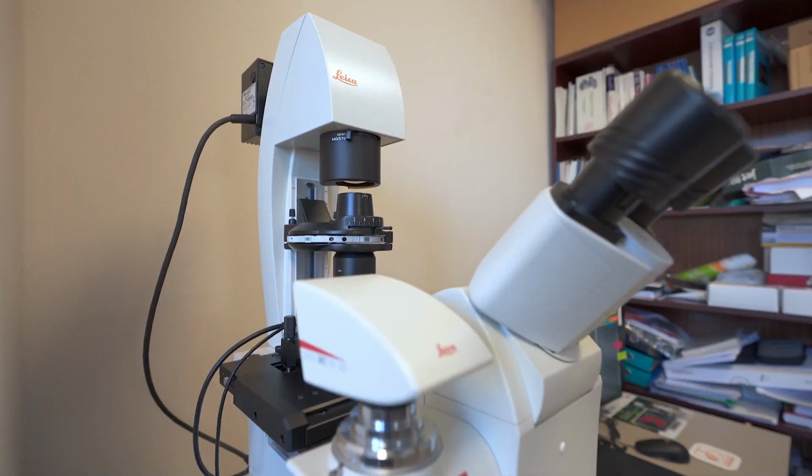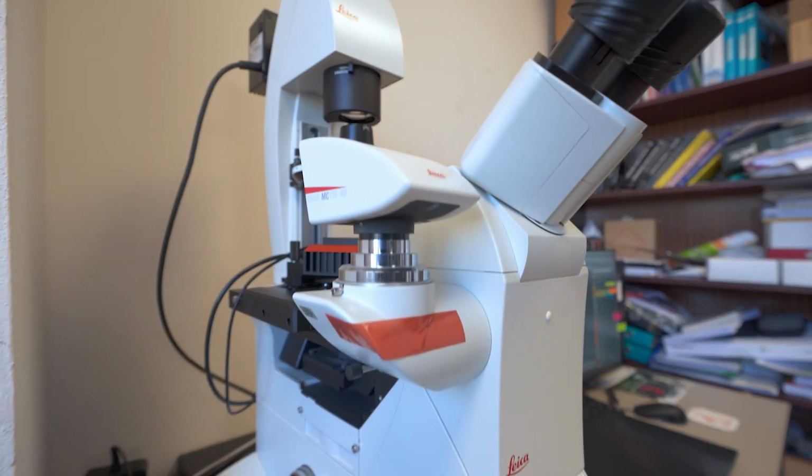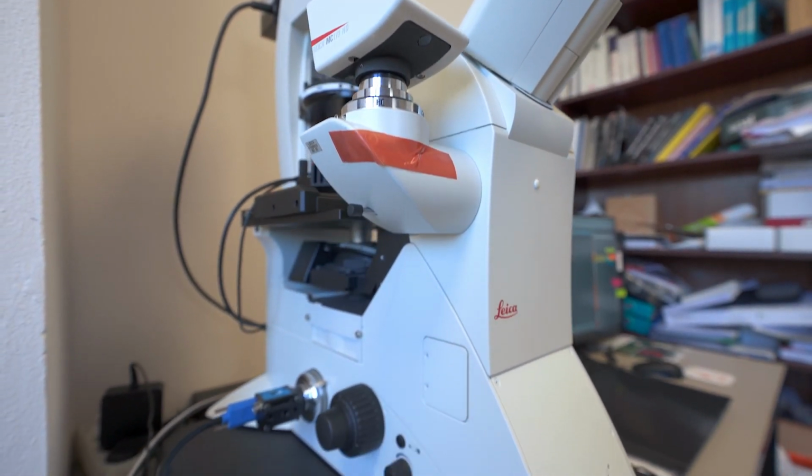The nanomechanical properties of different samples, including biological samples, can be analyzed in our laboratory by using the atomic force microscope designed by PIC Instruments.